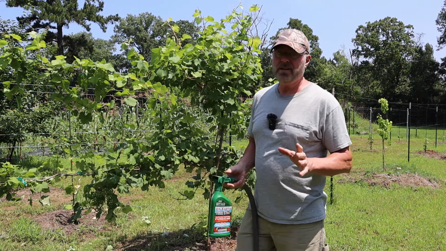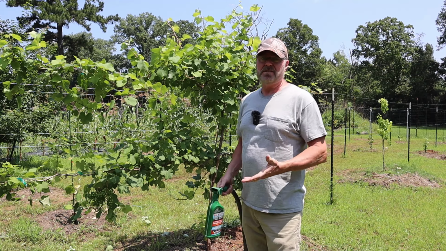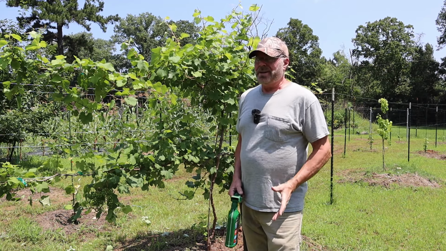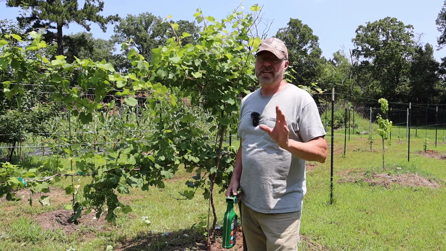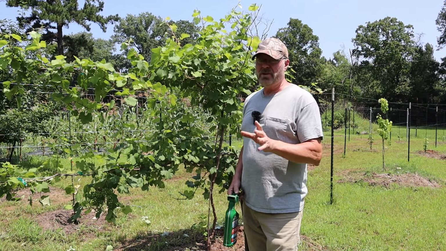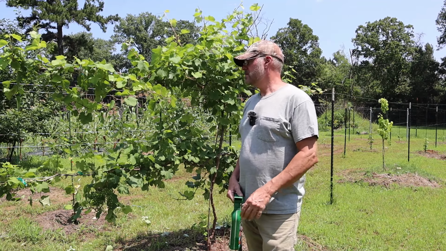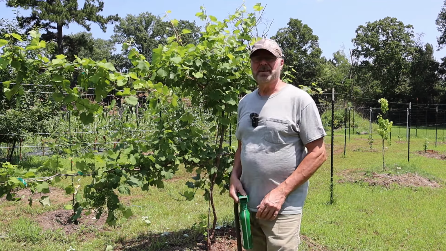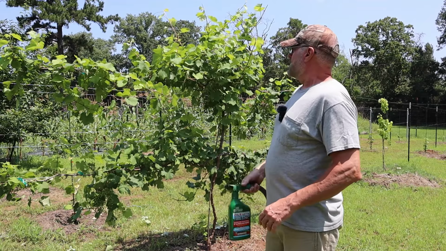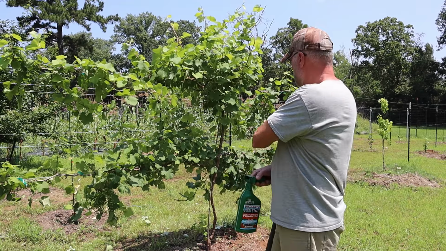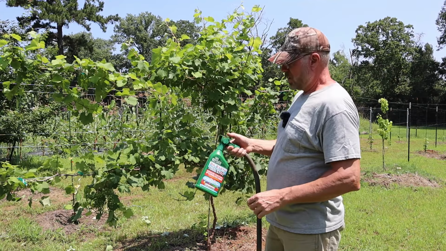But the thing here is persistence. You have to constantly do this once or twice a week at least, especially after it rains. So if you get a good rain and the leaves dry up a little bit, go out there and squirt it down again. So we're basically going to saturate this entire grapevine here with this.